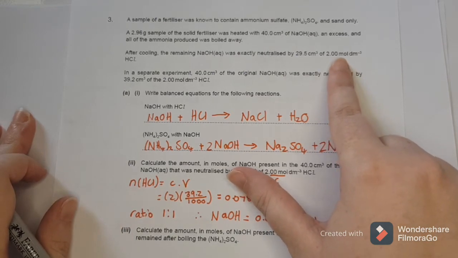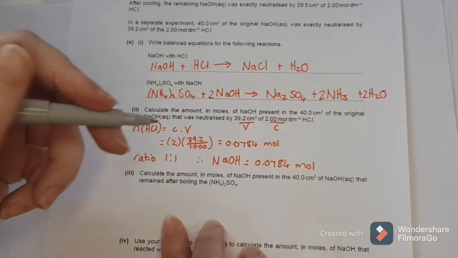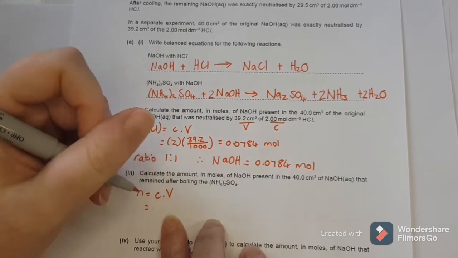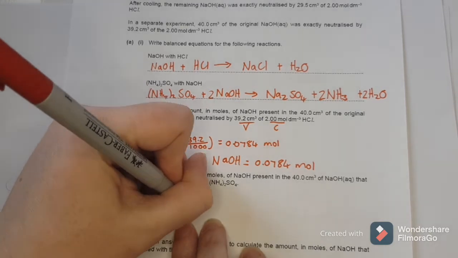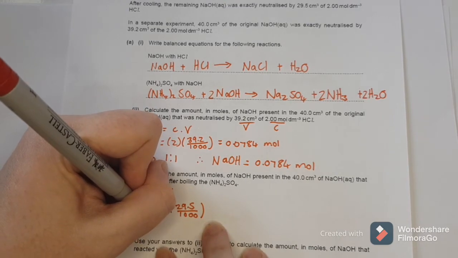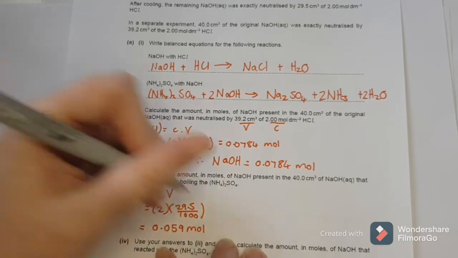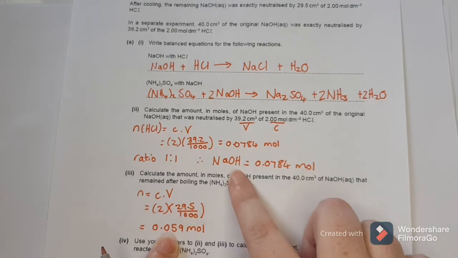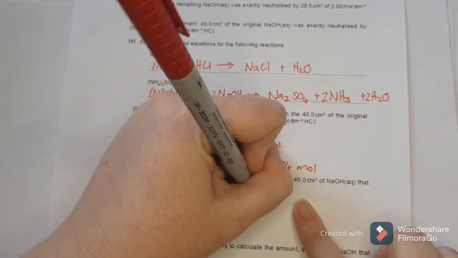So just like before, I can calculate the HCl and use the ratio, because my number of moles is C over V. So this concentration was 2 and the volume was 29.5 over 1,000. So it gives me a number of moles of 0.059 moles. And just like before, I can use the ratio of 1 to 1. So the number of moles of NaOH is exactly the same.